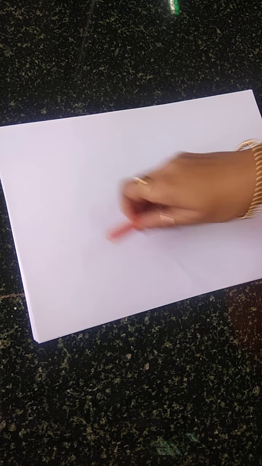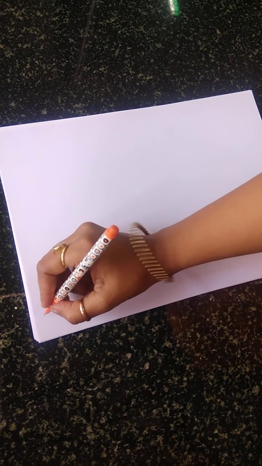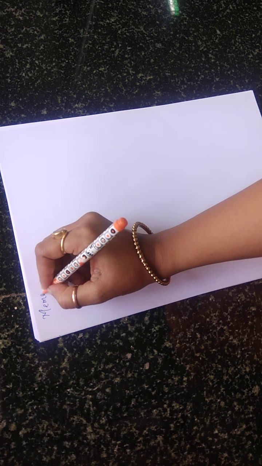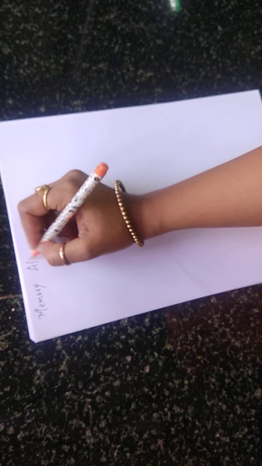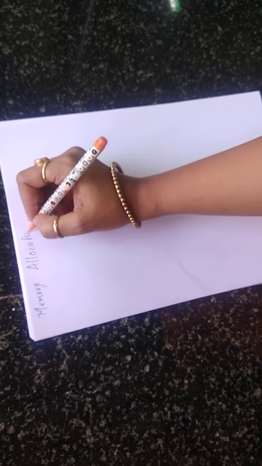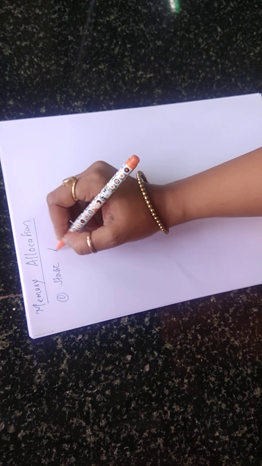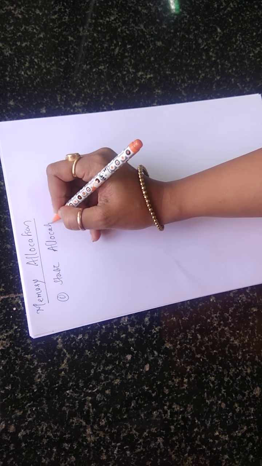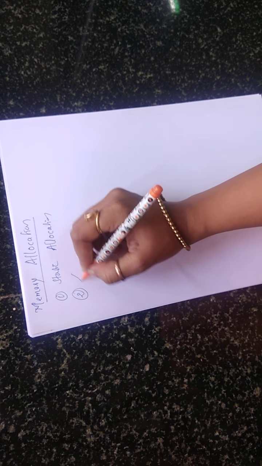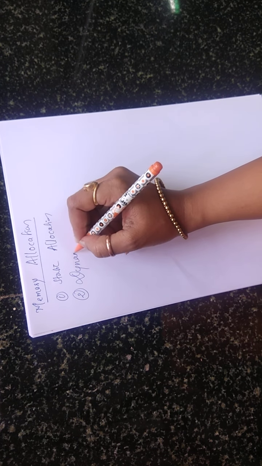So in memory allocation, we have totally two types. One is static allocation, and the second one we have is dynamic allocation.